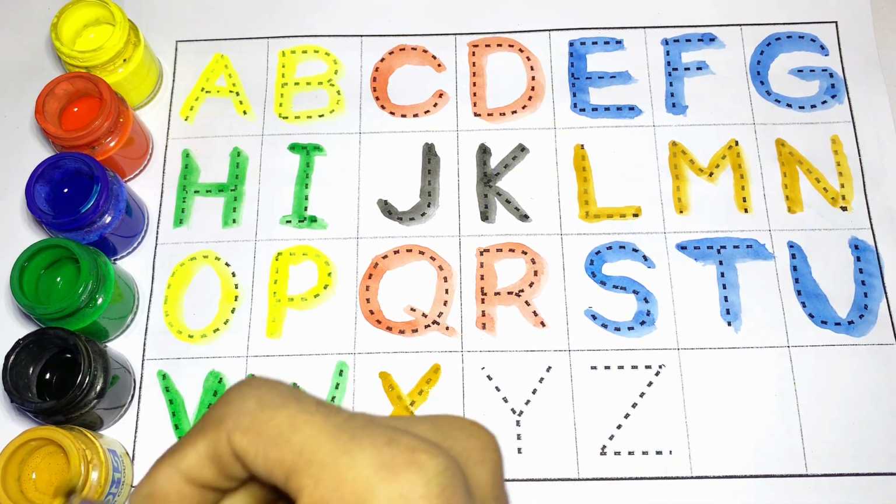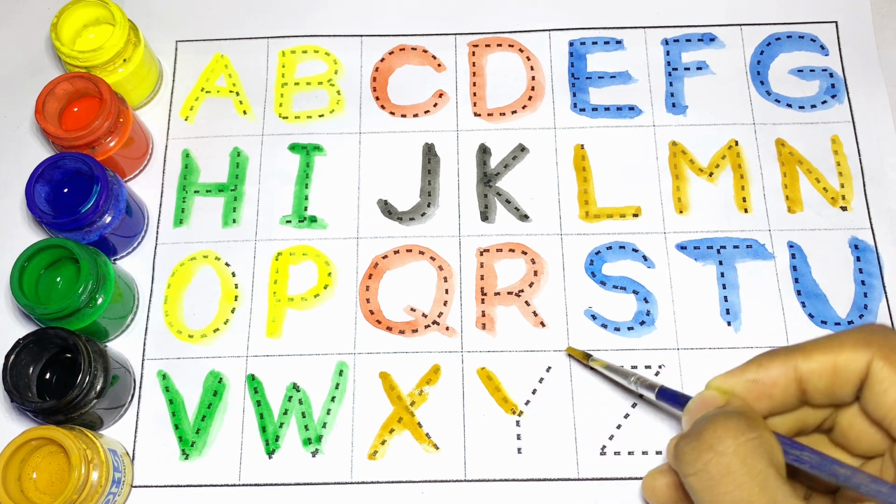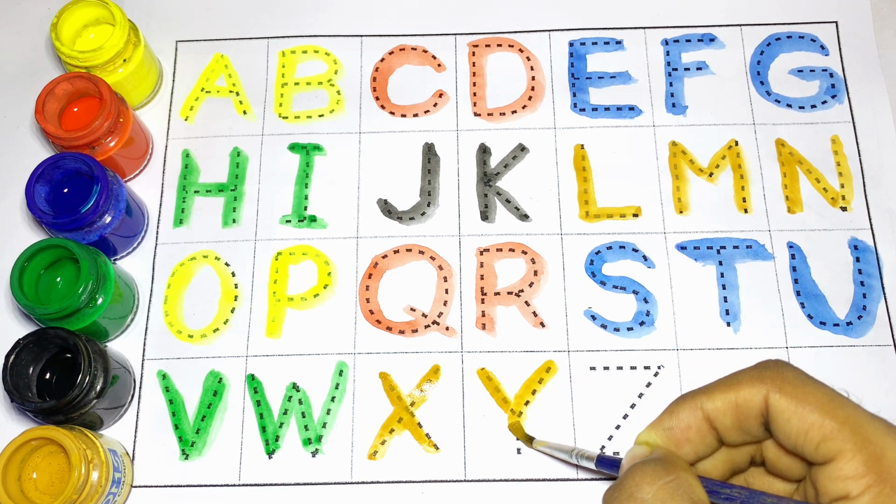Kids, again use yellow ochre color and draw Y. Y for yak.